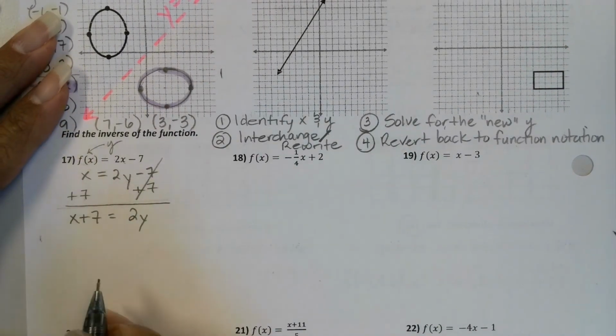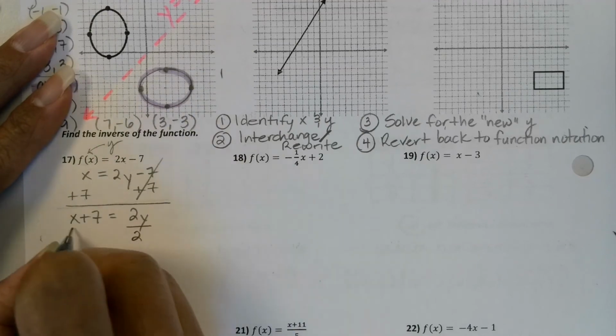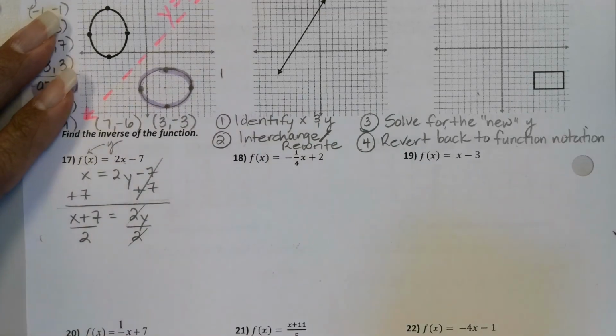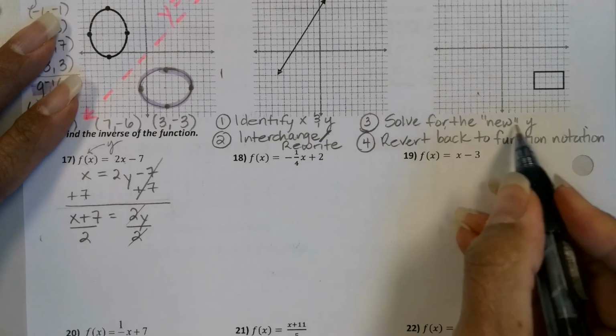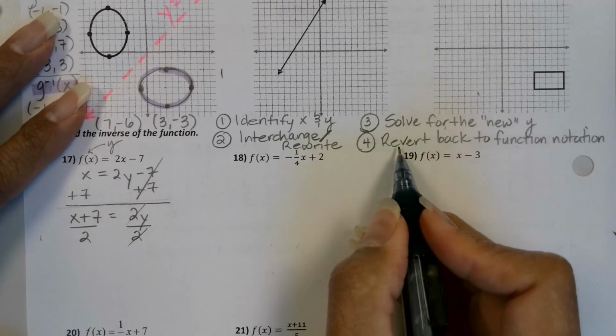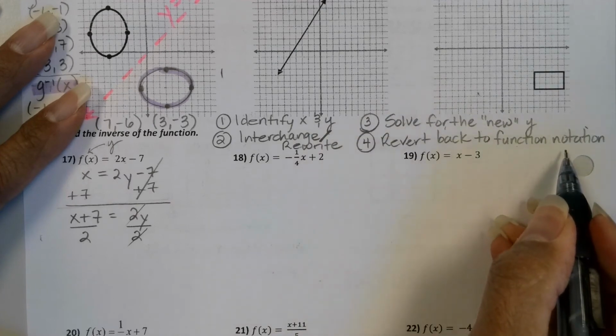Now what do we need to do? Get rid of that 2. It's multiplying with the y. Undo it by dividing both sides by 2. Those become 1. So our y is now isolated for step 3. We are done. All we need to do is revert to writing our function notation answer for the inverse of f of x.